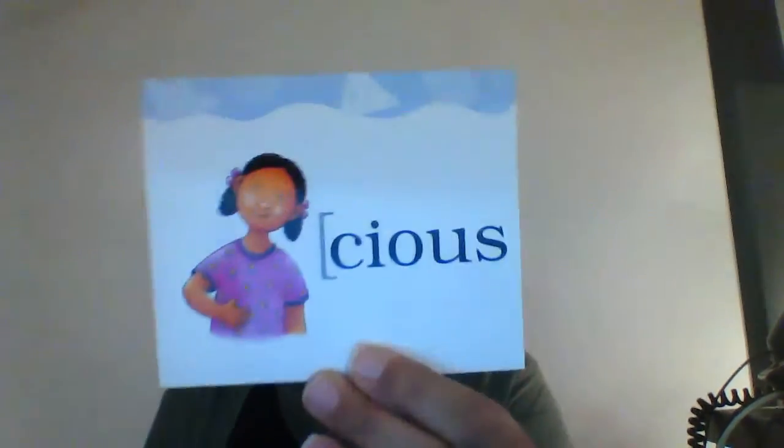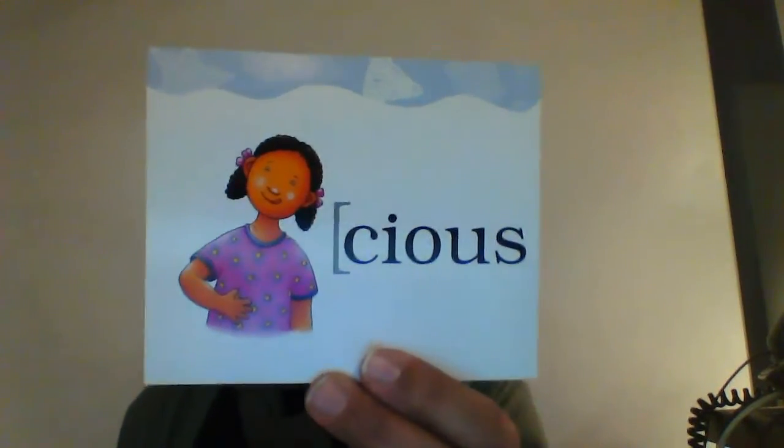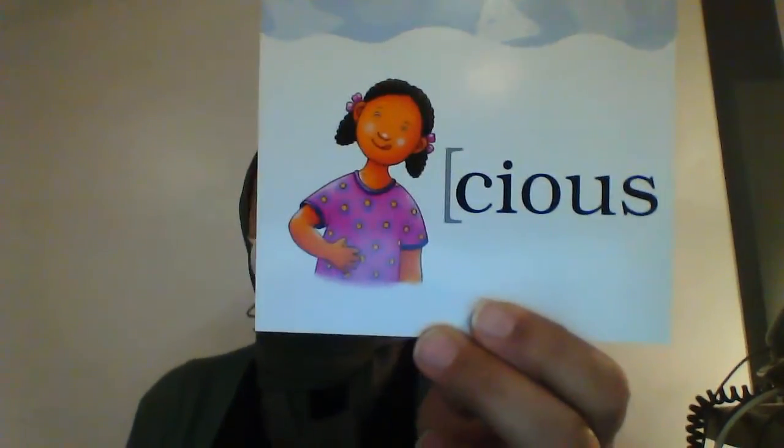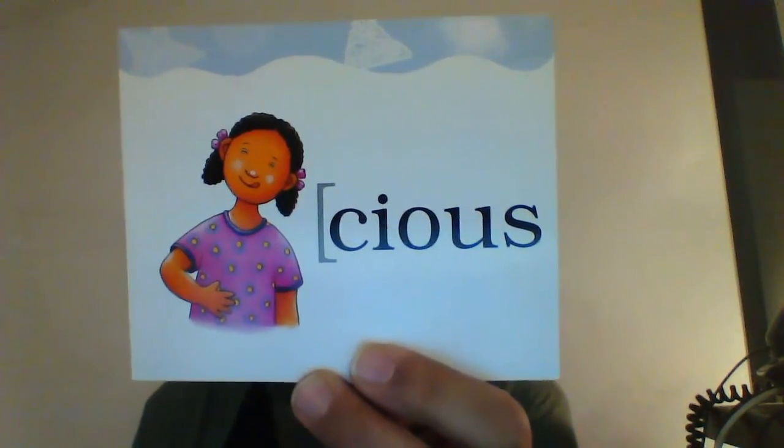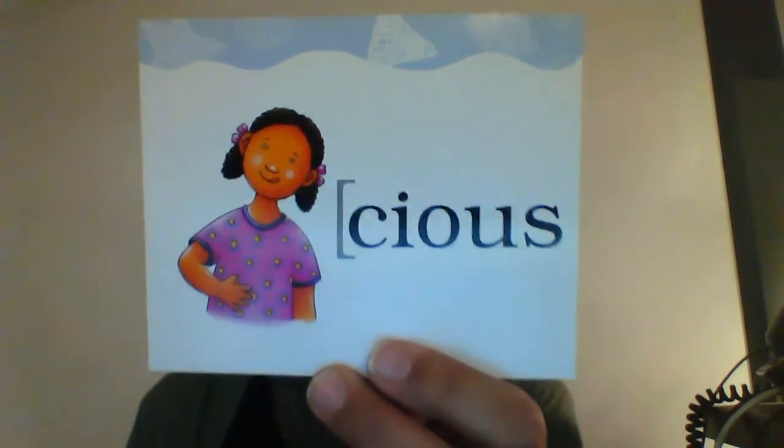Many people use this word to describe foods that are tasty, like hot fudge sundaes, cake, donuts, candy, and cookies. These are not nutritious foods. What word ending with a shus sound would you describe these foods, everyone? Delicious. So whenever we see this card, we're going to say delicious shus. One more time. Delicious shus.